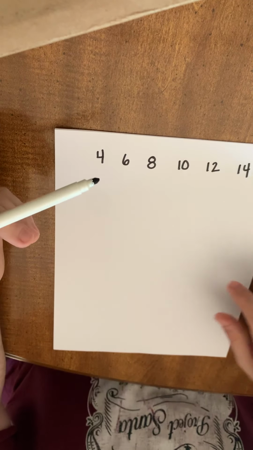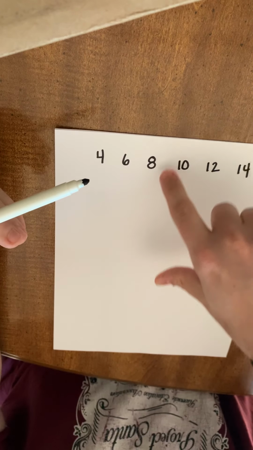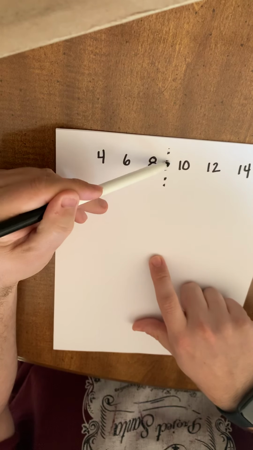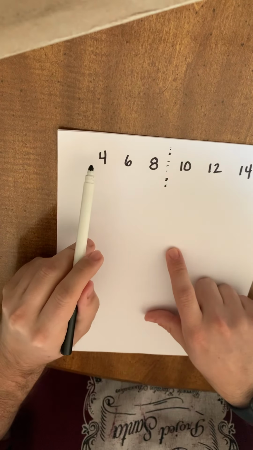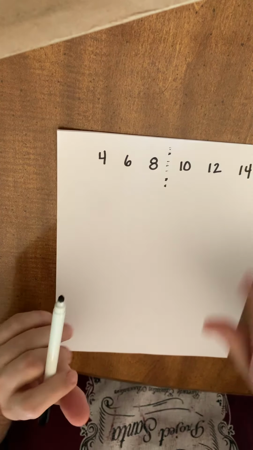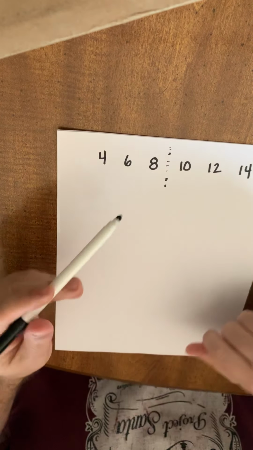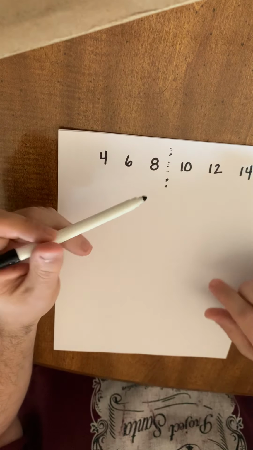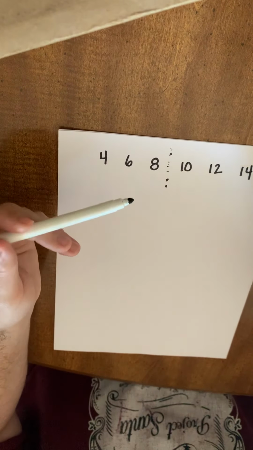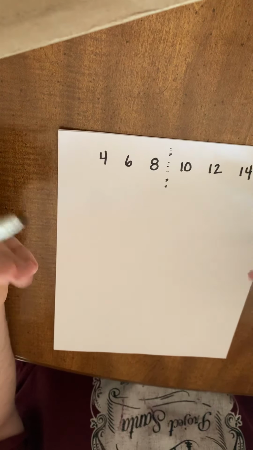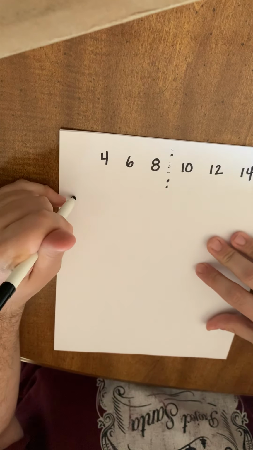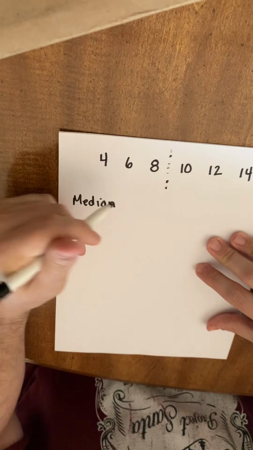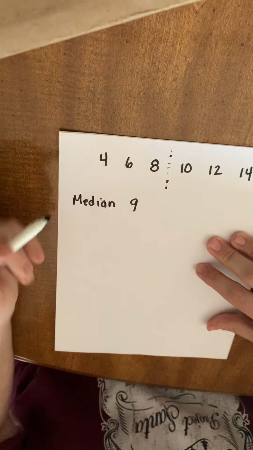There's really no middle here. Our middle would be between 8 and 10, giving us 3 numbers on this side and 3 numbers on this side. So we count the middle 2 numbers, 8 and 10, as our middle. What's in the middle of 8 and 10? Well, 9. So our median is going to be 9.